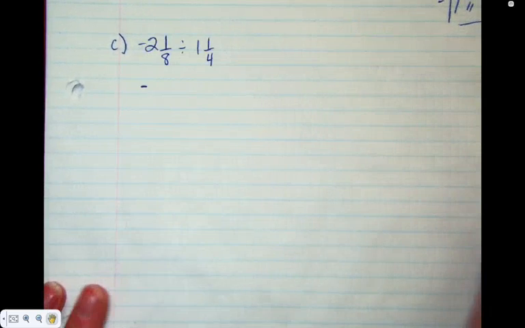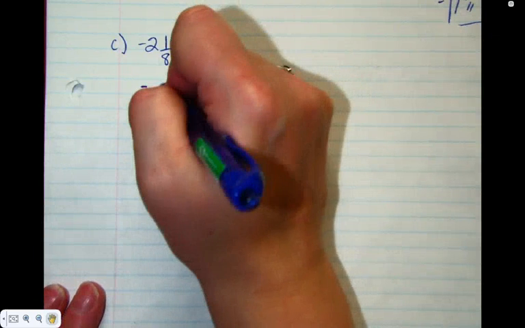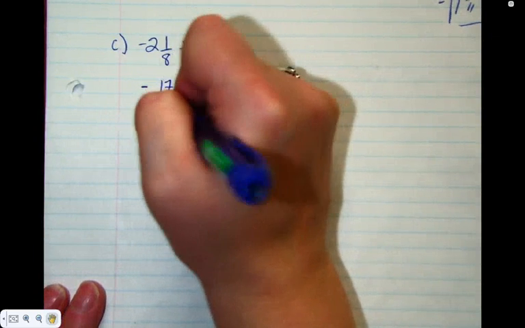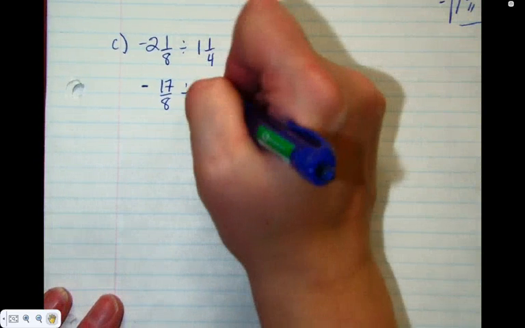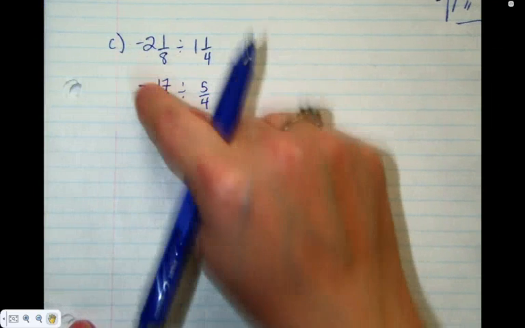The first fraction becomes? And the second one becomes? Questions where those came from. Notice the negative just tags along. We're not worried about it. He just hangs out there.